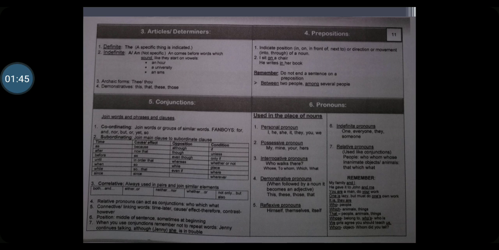Okay. So for example, personal pronouns would be I, he, she, it, they, you, we. Possessive pronouns would be something like my, mine, yours, hers. Interrogative pronouns would be like who walks there. So whose, to whom, which, what. More like the question type of pronouns, right?